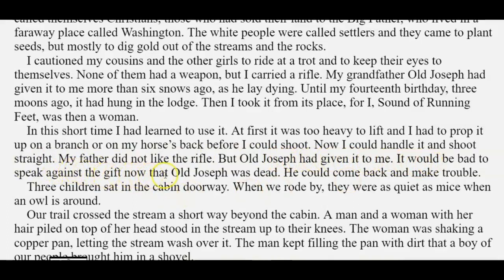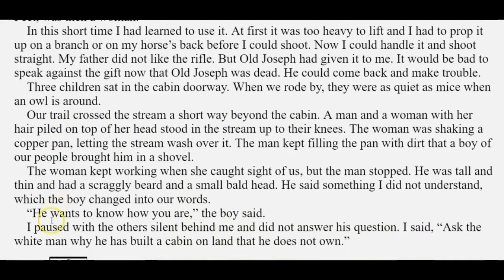My father did not like the rifle, but old Joseph had given it to me. It would be bad to speak against the gift now that old Joseph was dead. He could come back and make trouble. Three children sat in the cabin doorway. When we rode by, they were as quiet as mice when an owl is around. Our trail crossed the stream a short way beyond the cabin.